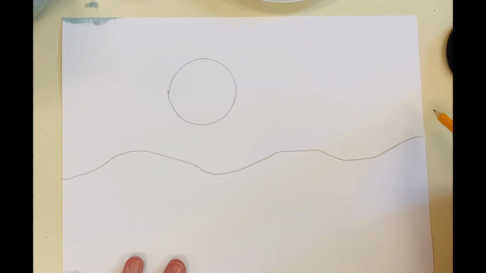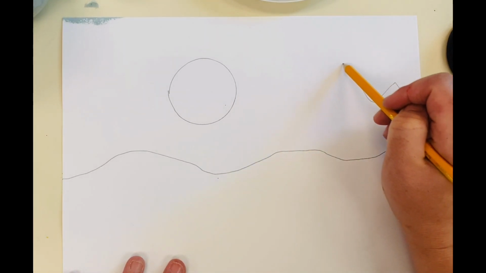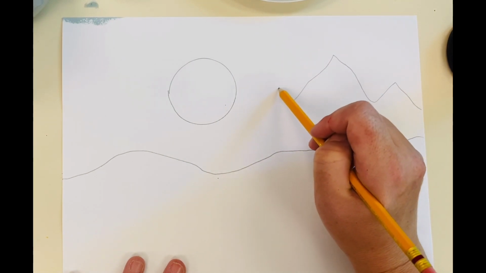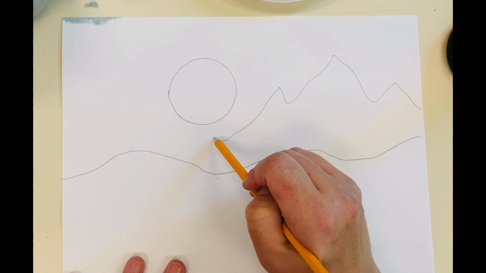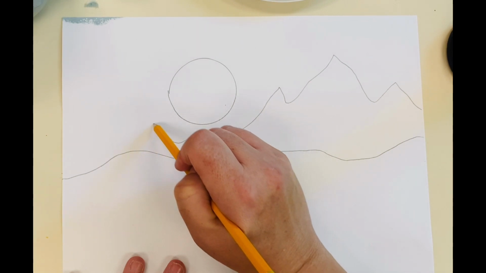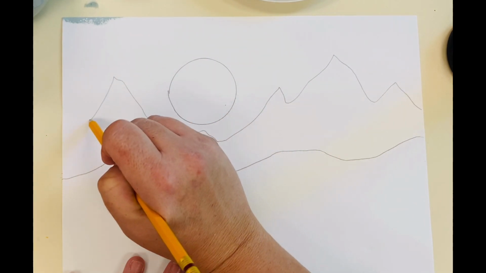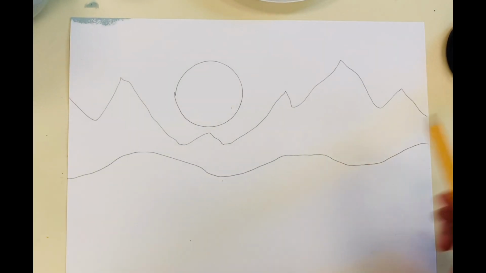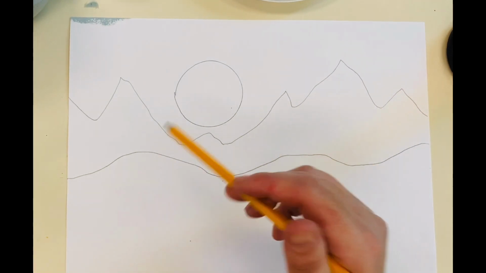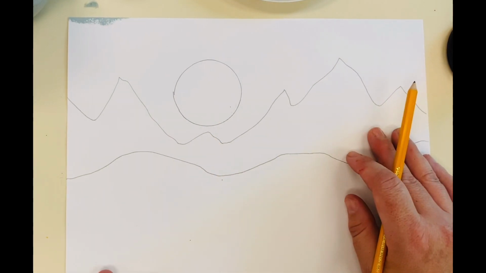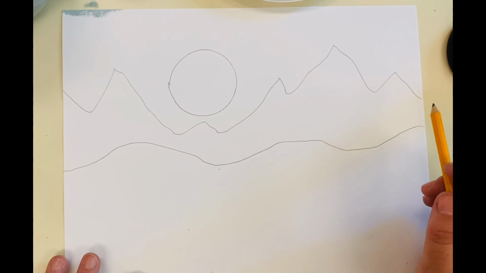Above the hills, I want to draw some mountains. This is going to be my background. So my mountains will be kind of like a jagged line. These will be much taller than my hills as I fill in my sky. So you can see these resemble mountains. They're just very simple, and that's just fine with me.